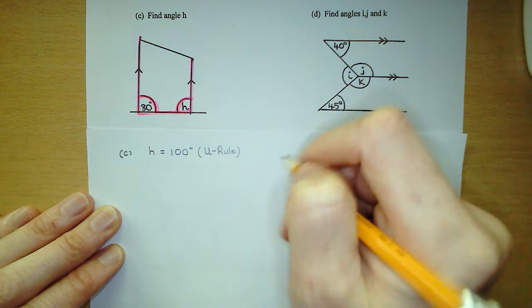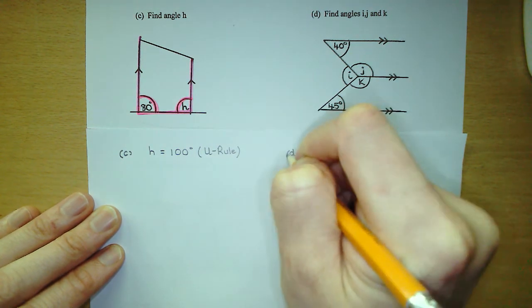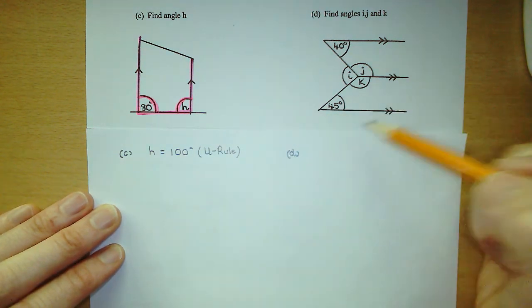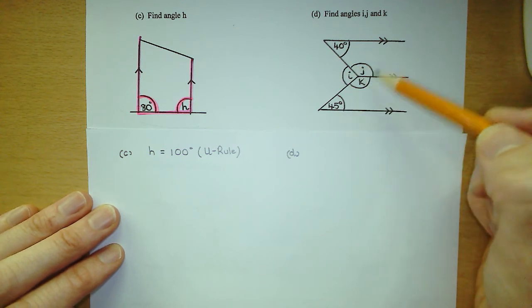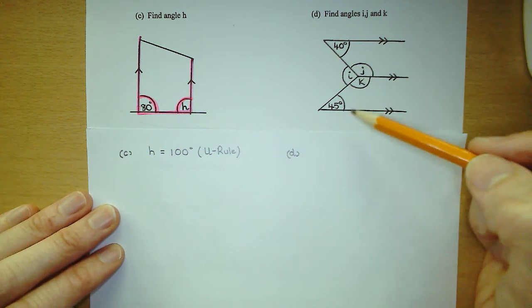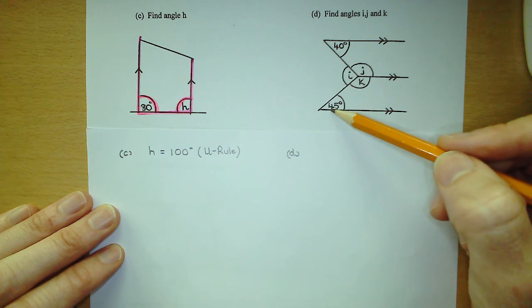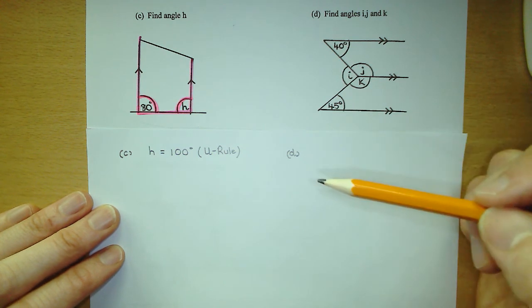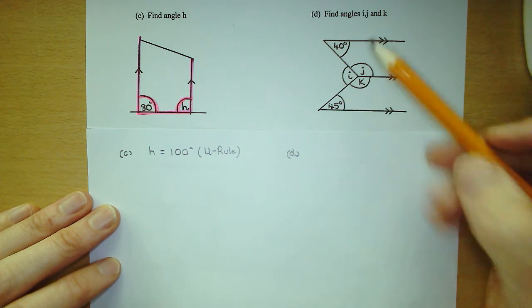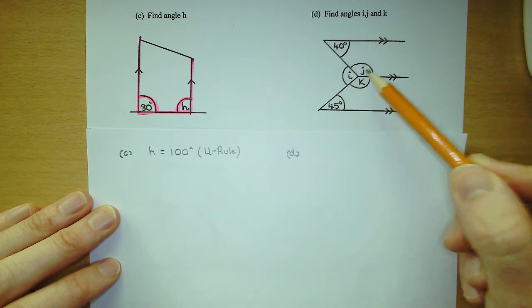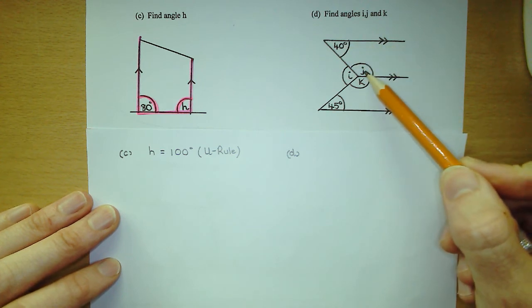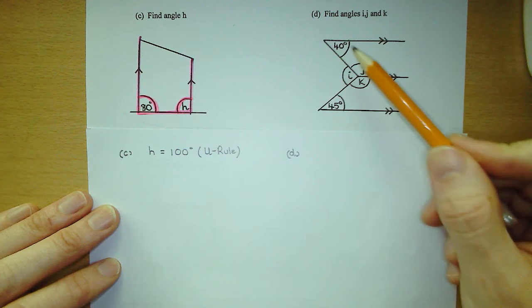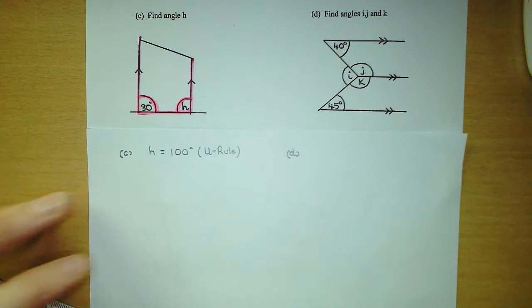Okay, let's look at example D. So example D, we have a complicated looking diagram and there are three angles in the middle, I, J and K, which we're trying to find. We're given an angle of 45 degrees at the bottom and an angle of 40 degrees at the top. Well, if we start at the top, we can get angle J by drawing a suitable letter U such that 40 degrees and J will be interior angles.